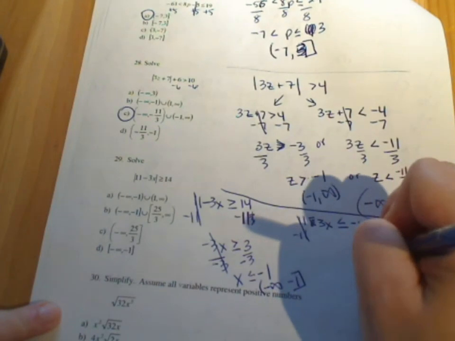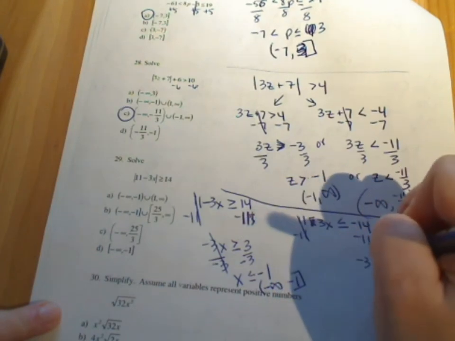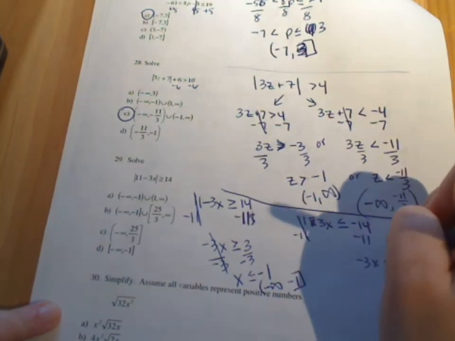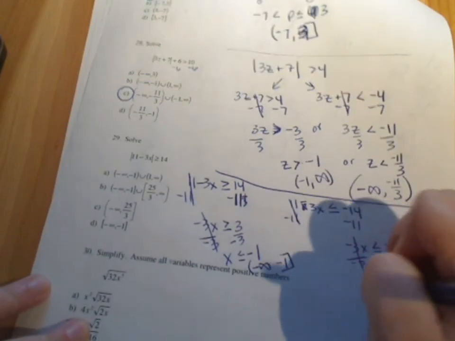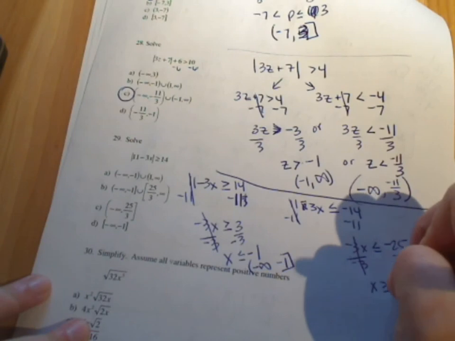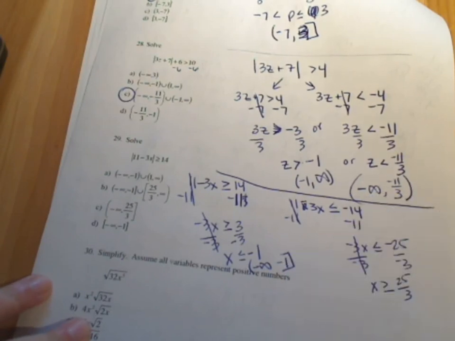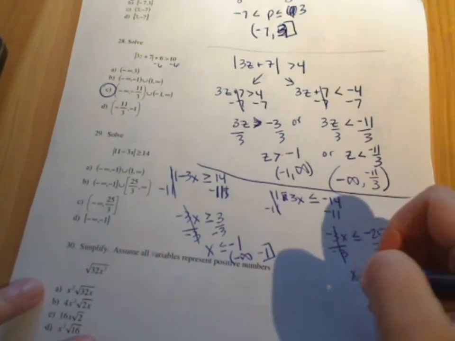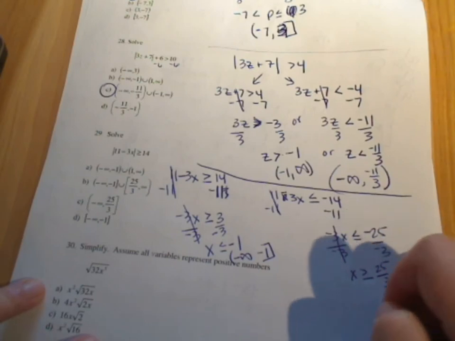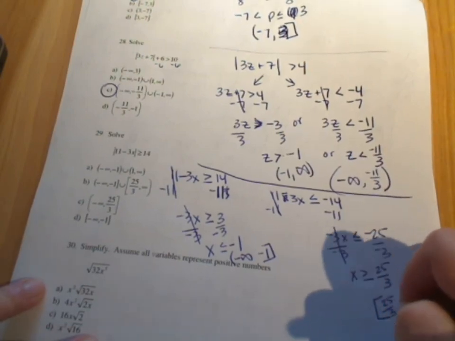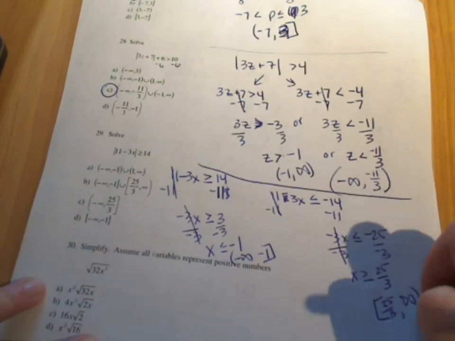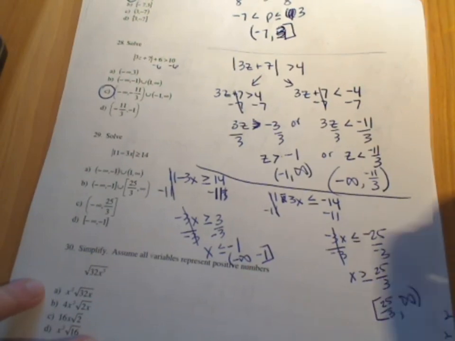Alright, and the other one, negative 3x less than negative 25, divided by negative 3. X greater than or equal to positive, because I have a negative divided by negative, my sign flips around, 25 over 3. So greater than or equal to means a bracket, and then going toward the positive infinity.